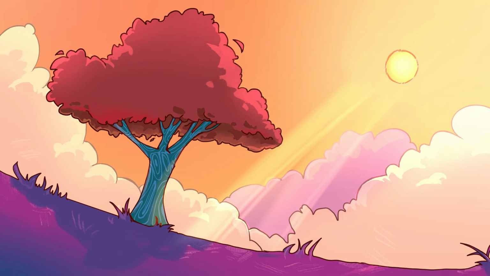KDE 4 introduced many iconic wallpapers that have stood the test of time. These wallpapers were often the result of community contests, bringing together artists and enthusiasts from all over the world to contribute their creative visions. The wallpaper contests held during the KDE 4 era were a fantastic way for the community to get involved. Artists submitted their designs, and the KDE community voted on their favorites. This process not only ensured a high level of artistic quality, but also fostered a sense of belonging and participation among KDE users. Let's take a closer look at some of these unforgettable wallpapers.